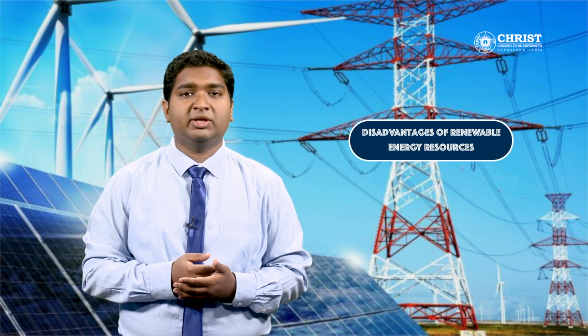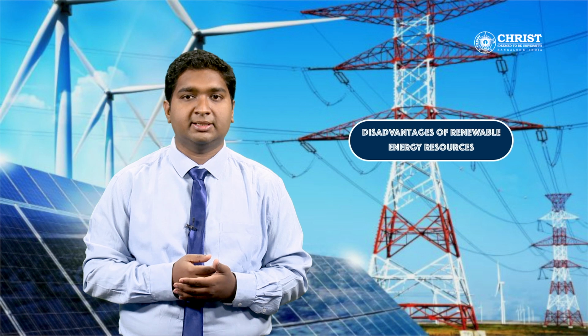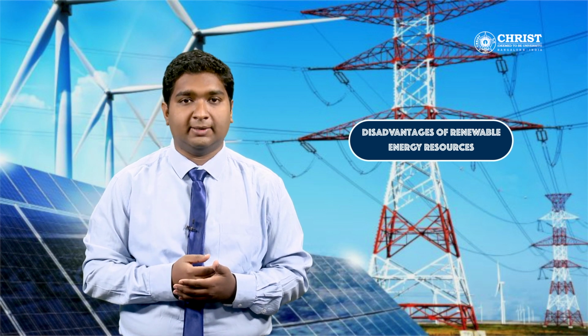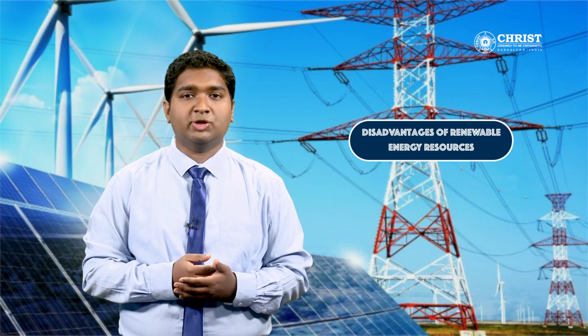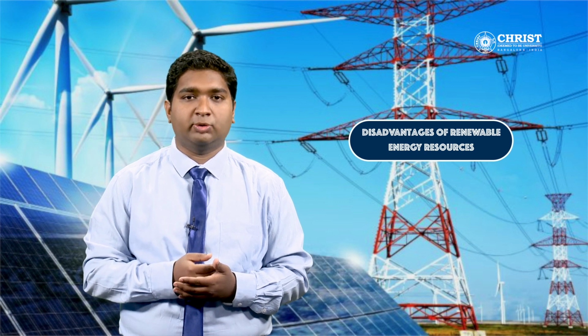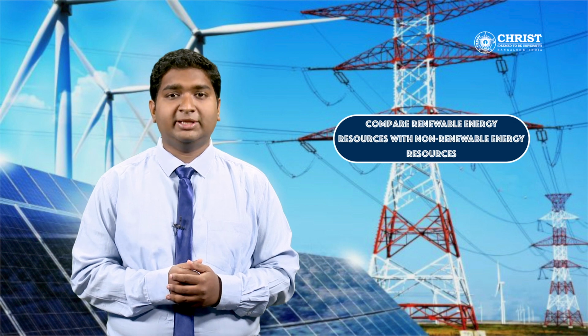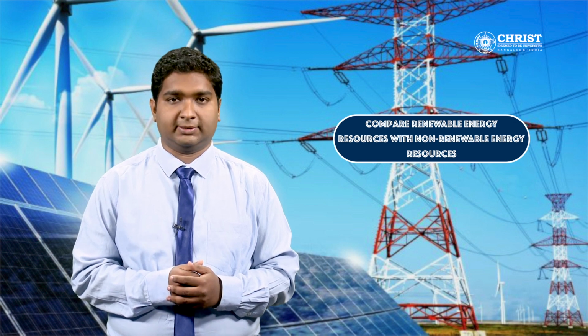Number 5, some of the conversion systems such as solar cells, automatic tracking systems for solar concentrators, etc., require advanced technologies, hence are costlier. Number 6, the application of renewable energy resources to the transport sector has been found to be not viable as of today. Now, let us compare renewable energy resources with non-renewable energy resources.